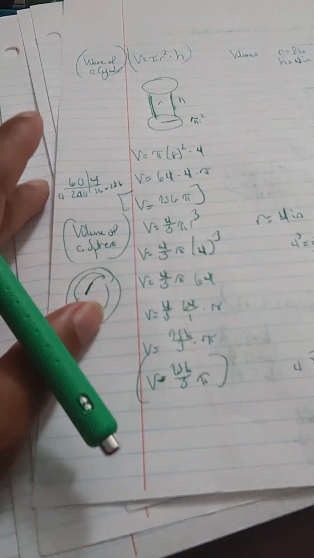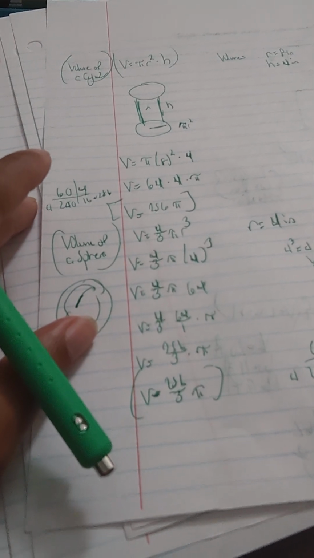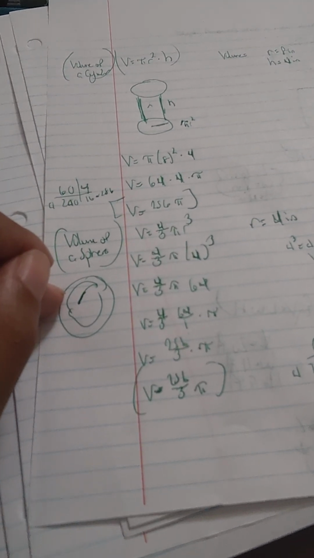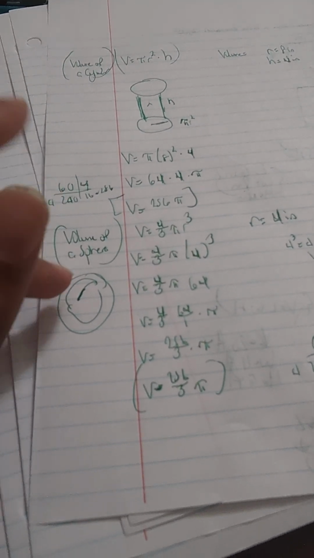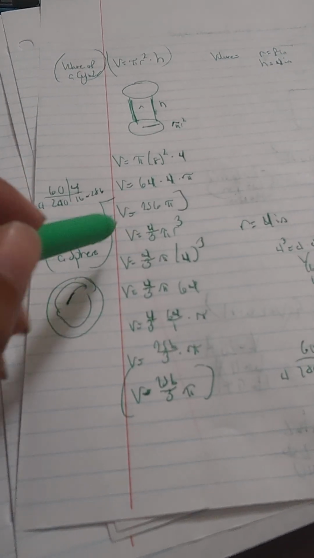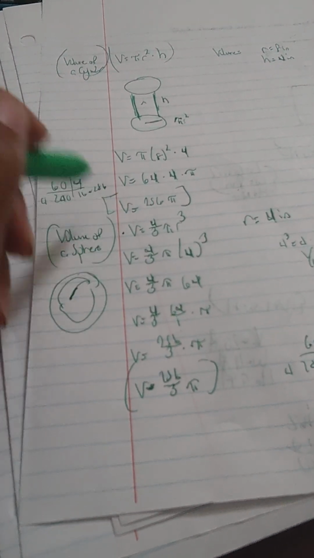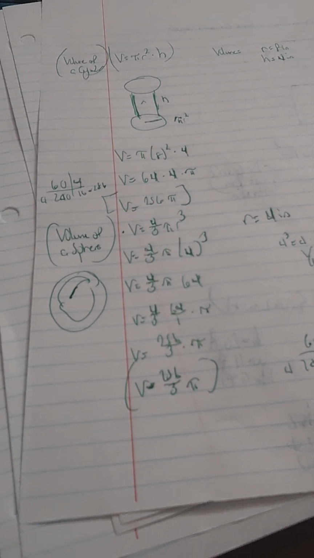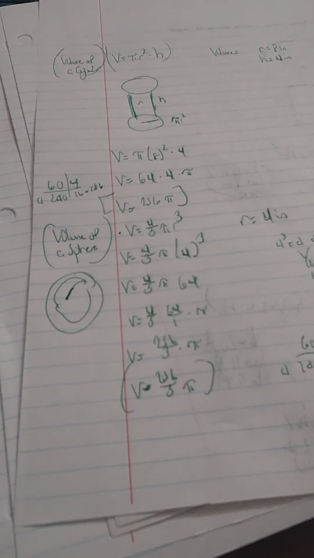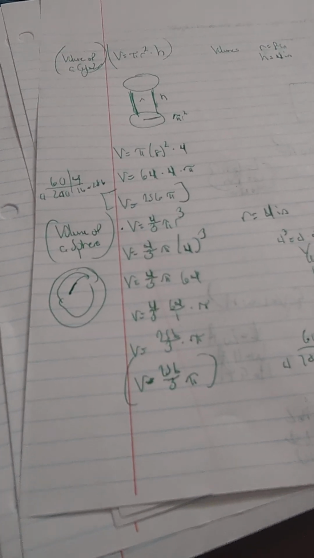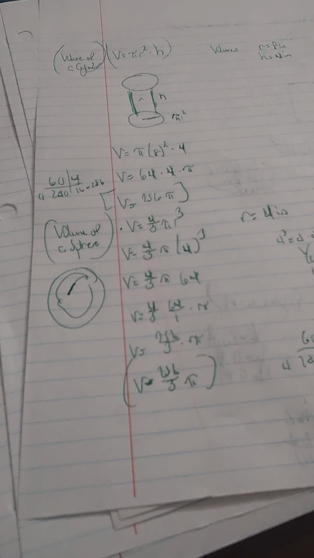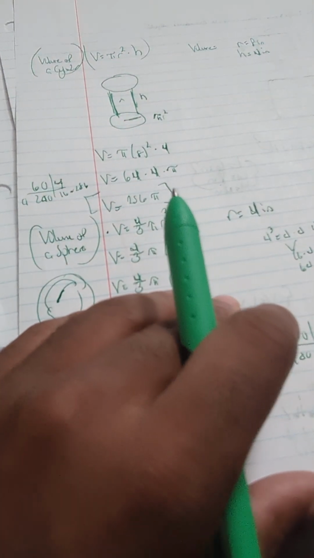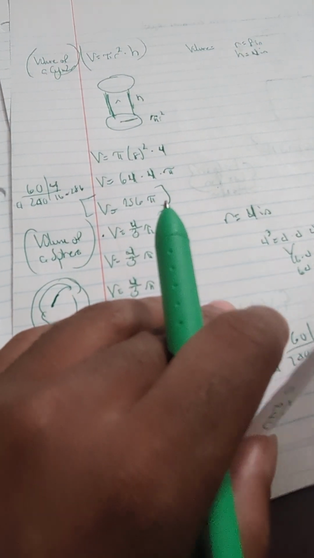I talked about the volume of a cylinder. The volume of a cylinder is pi r squared times the height. And I talked about the volume of a sphere, and the volume of a sphere is 4 over 3 pi r cubed. But I mentioned that when you do the volume of a sphere, you just have to memorize it for what it is, because you won't really understand the proof of it until you get to a higher level.